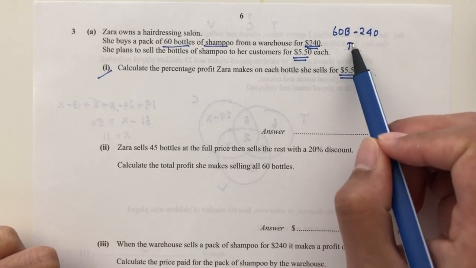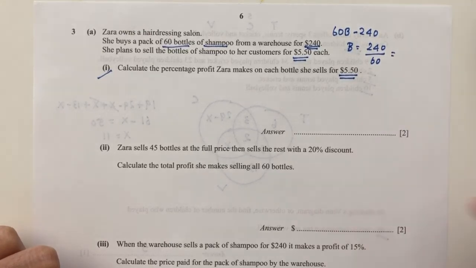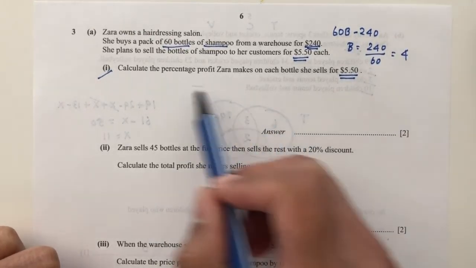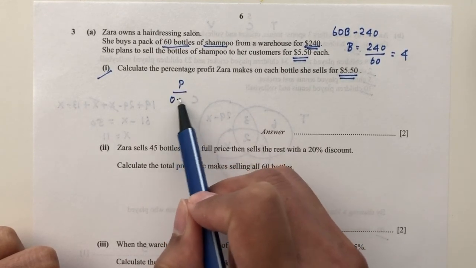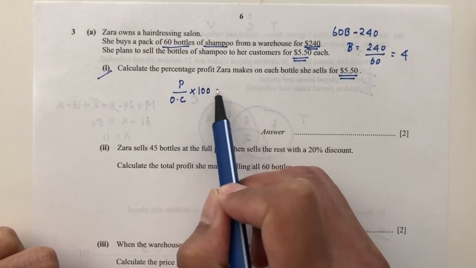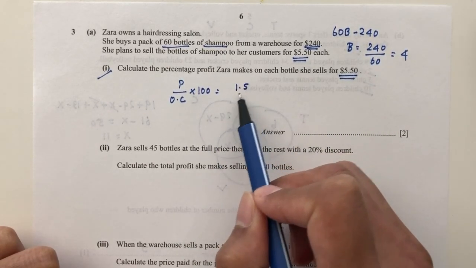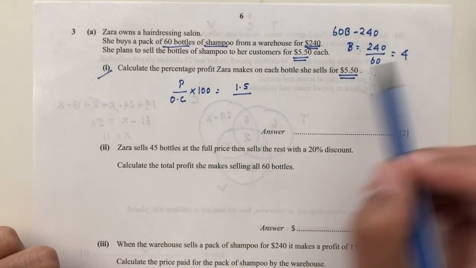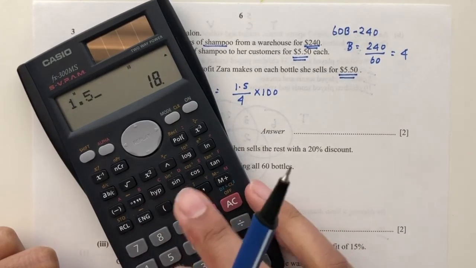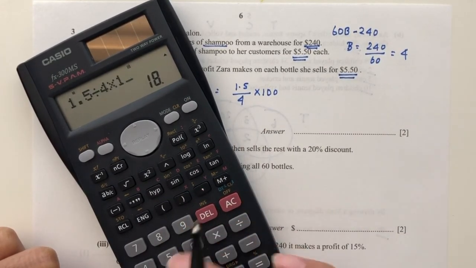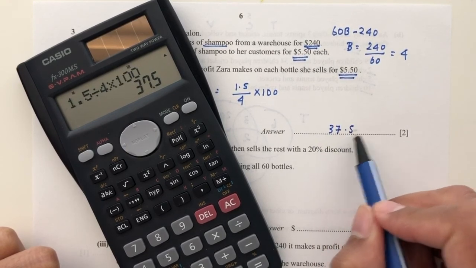So how much does each bottle cost? It will be $2.40 divided by 60. That will be $4. So the percentage profit will be profit over original cost times 100. Profit will be 5.5 minus 4, which is 1.5, divided by the cost, which is 4, times 100. So 1.5 divided by 4 times 100. That will be 37.5% profit.